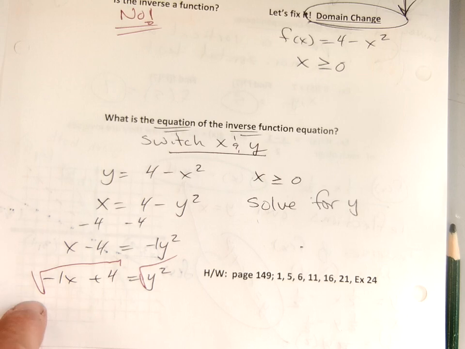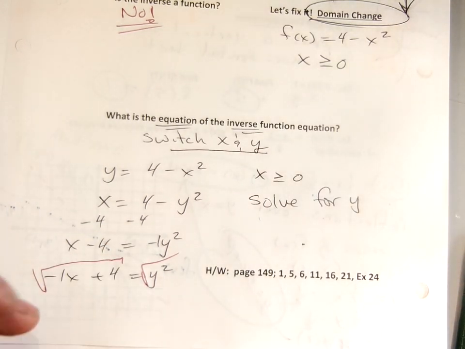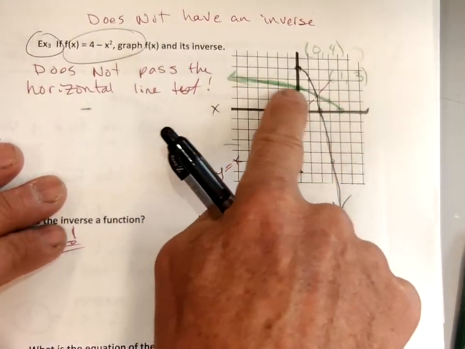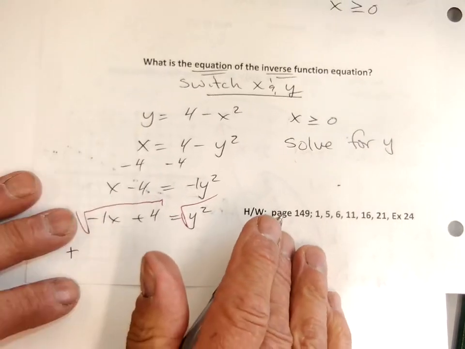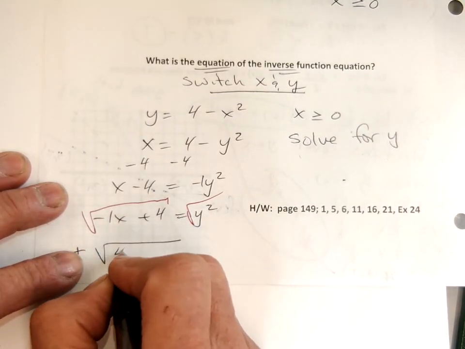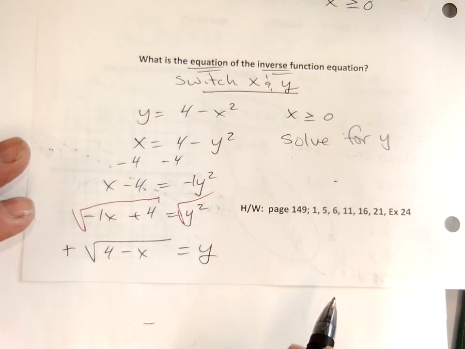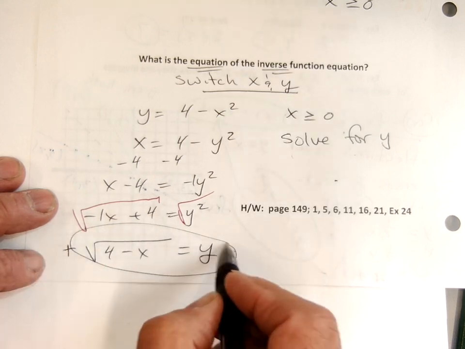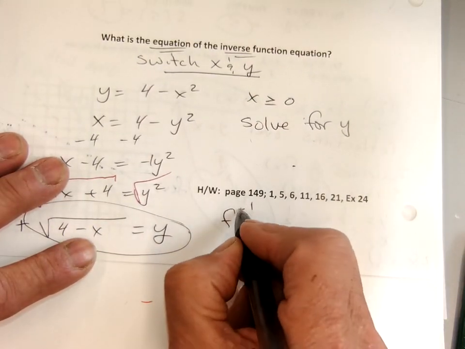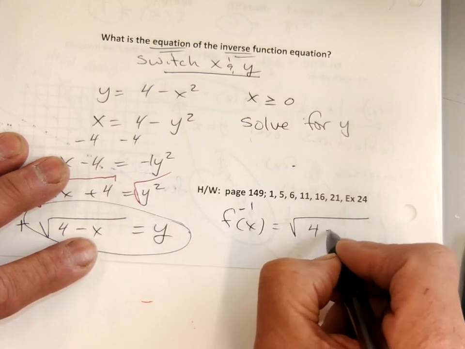In this case, I'm not going to have a plus or minus. I'm not going to have two answers. We can't. It wouldn't be a function. So we're going to just say the positive part. It has to be the positive part because it is the top half of the square root, and I'll switch this around. 4 minus x equals y. Okay, that is the inverse, and I'm going to rewrite it like this. F inverse, I like that little symbol, of x equals the square root of 4 minus x.